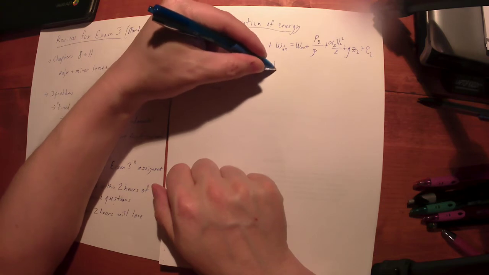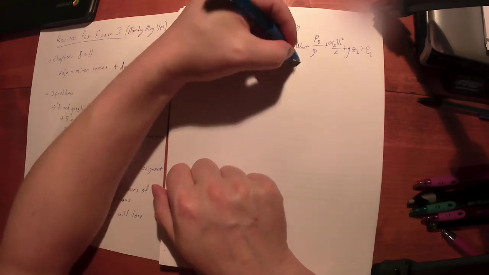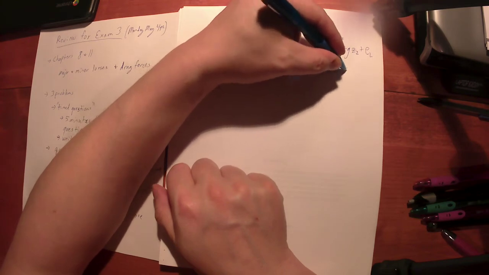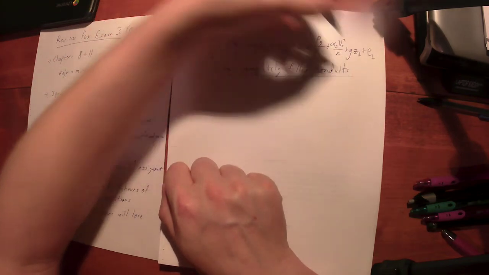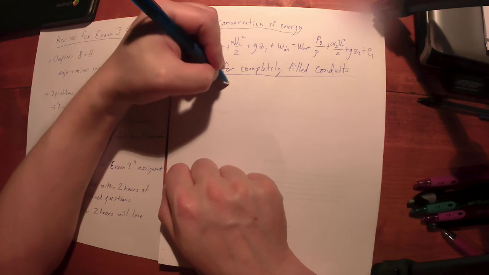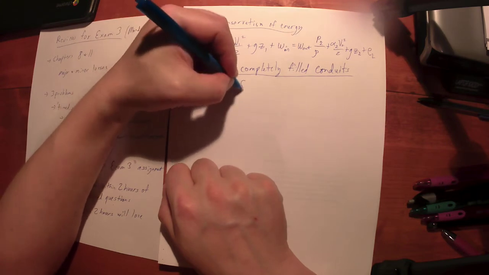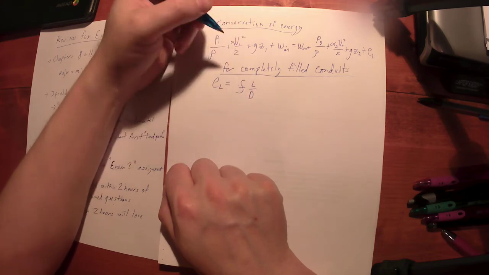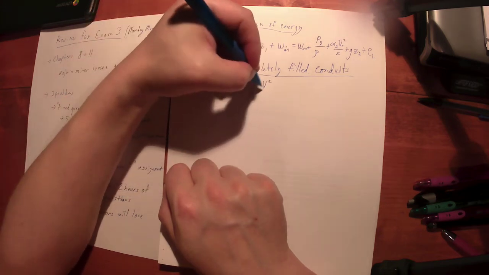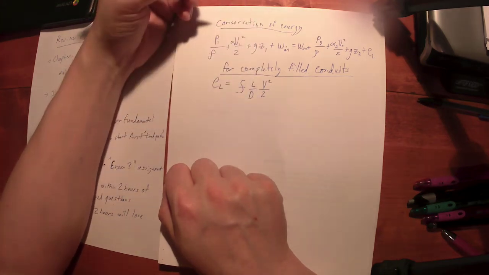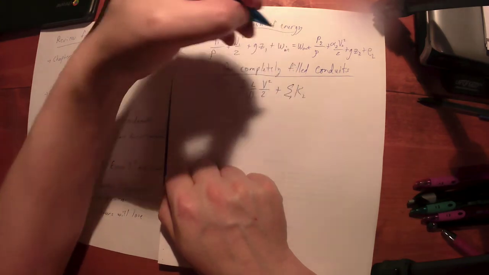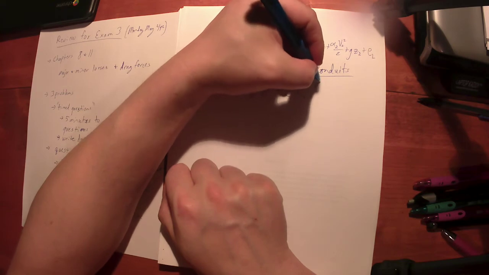completely filled conduits. All right, so if I've got a completely filled conduit, the energy loss is going to equal f, the Darcy friction factor, times L over D, times V squared over 2, plus the sum of all the minor loss coefficients times V squared over 2.